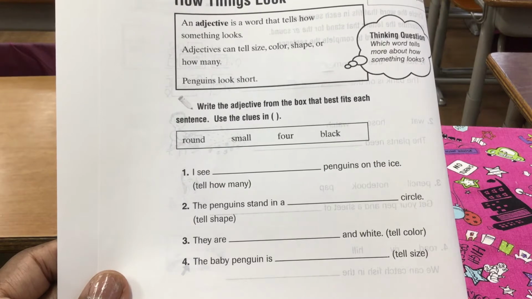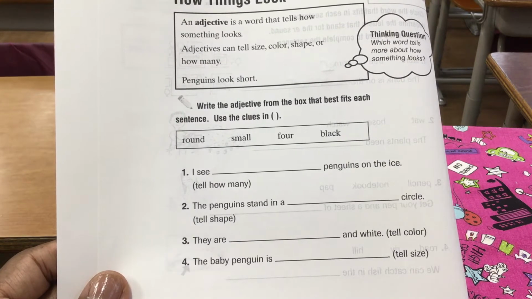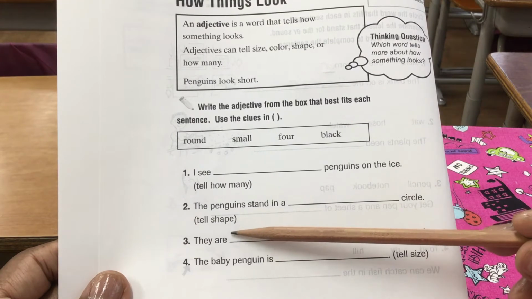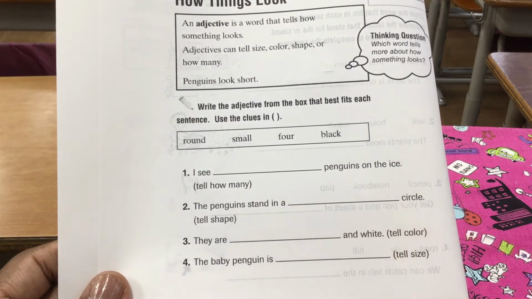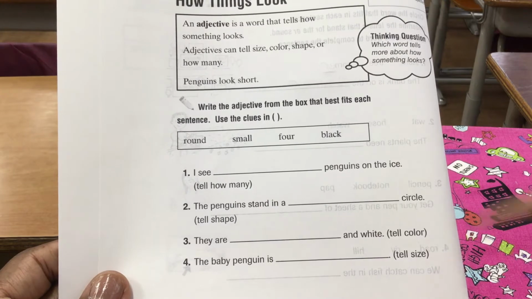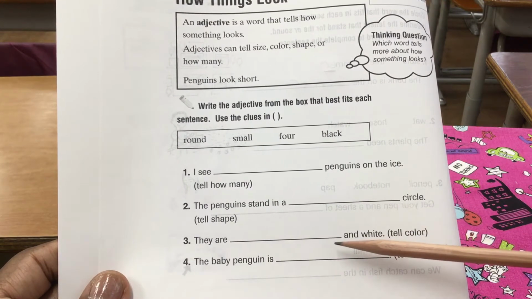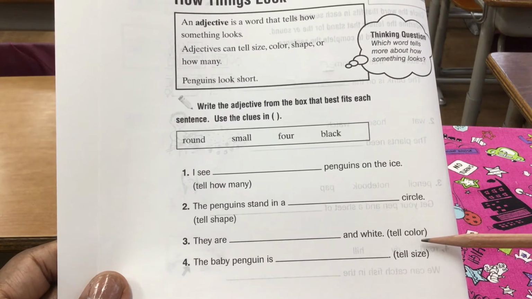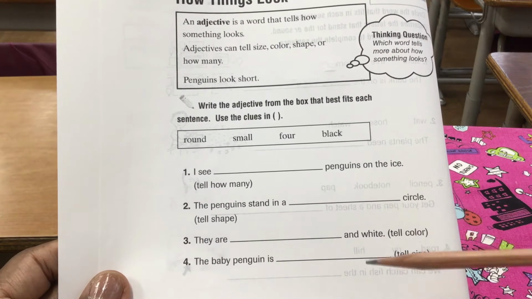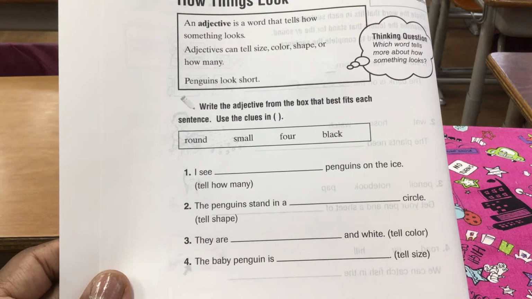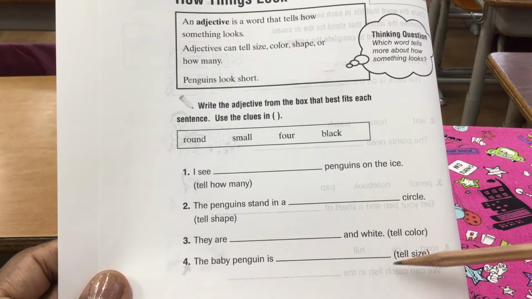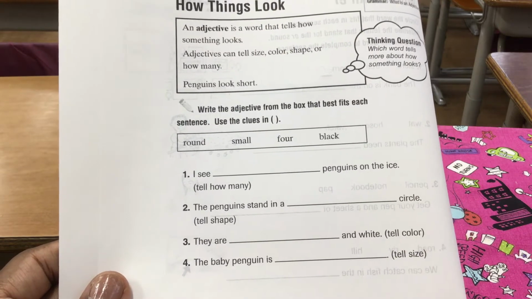The penguins stand in a blank circle. The clue is to tell shape. 3. They are blank and white. Tell color is our clue. 4. The baby penguin is blank. The clue is tell size.